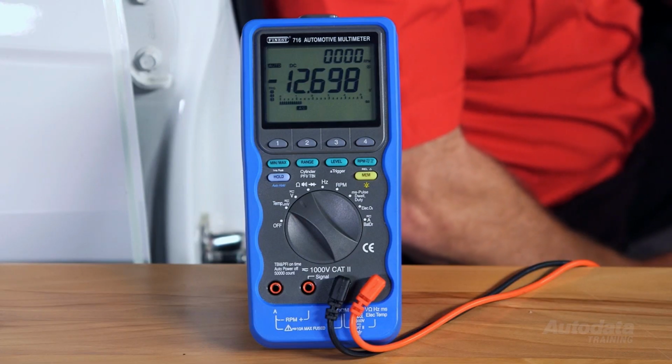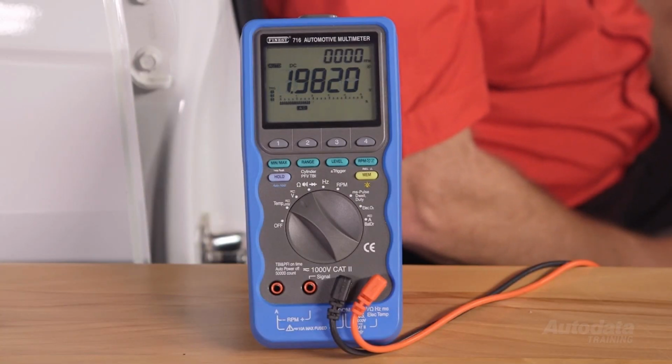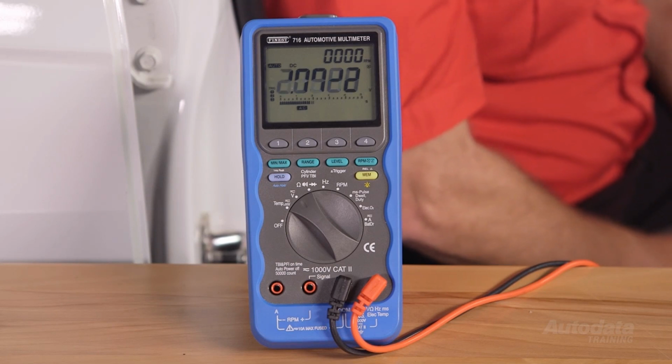I'm checking for a ground. So I go between the ground on the module and pin 16 on the DLC, and I got 12 volts. That means I have a good ground. This time I'm hooked up to the bus wire on the module connector and pin 4 of the DLC. And as you can see, I have a fluctuating voltage. My bar graph is also moving. This is a good indication that I have comms on the line.